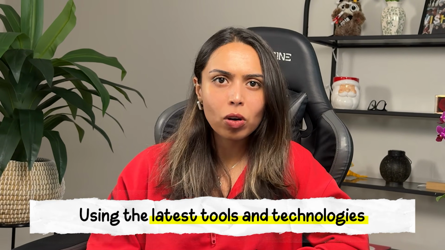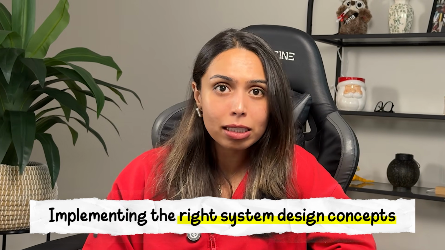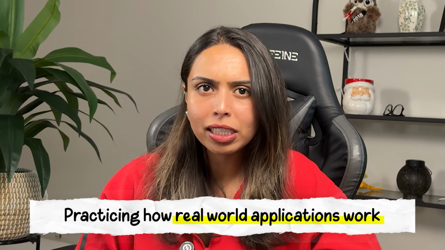This is basically a full-grade DevOps platform. Why? Because we are using the latest tools and technologies. We are implementing the right system design concepts and actually practicing how real-world applications work. So make sure you document every part of your journey here. The reason is when you are writing or even documenting it with your AI chatbot, that's where you'll be able to connect the components here. It can be overwhelming, but hey, you have to upskill now in order to be job ready.